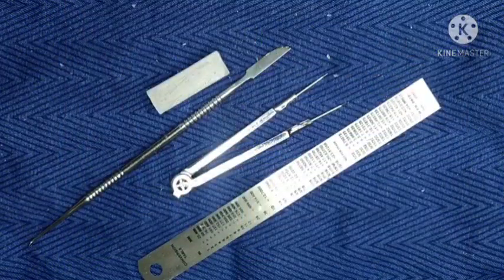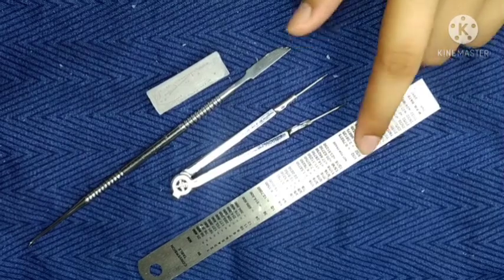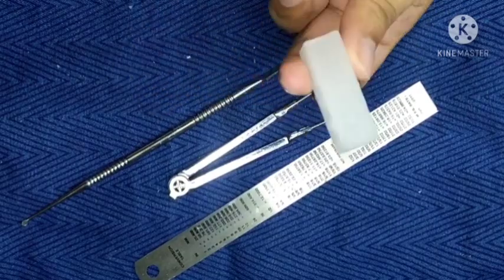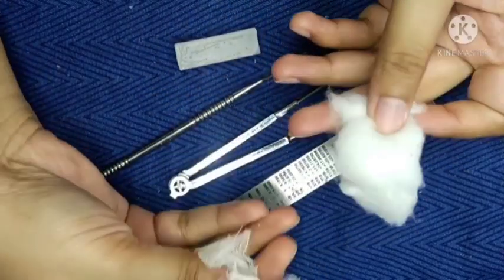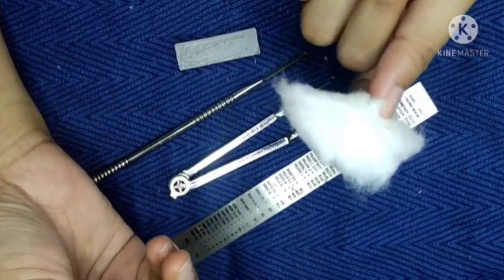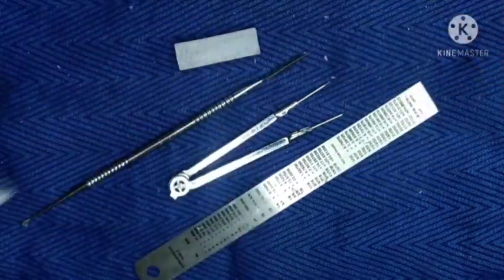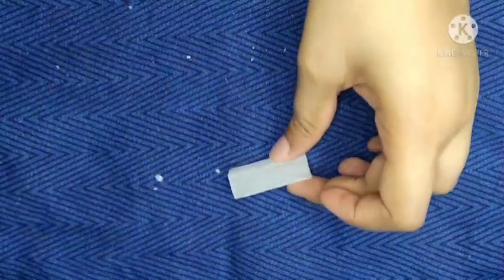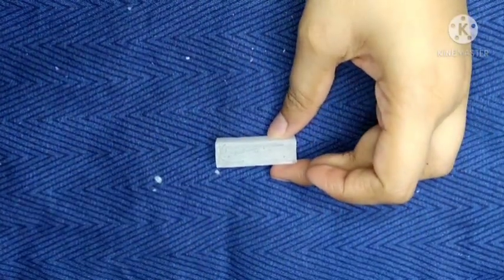Now here we are going to start with our mandibular central incisor. First I'm going to tell you which things are needed for the carving. The things are a metal scale, divider, carver, carving wax, and gauze or cotton for cleaning the excessive wax. This is a gauze and this is a cotton for cleaning the excessive wax. Okay, now let us start with our carving.